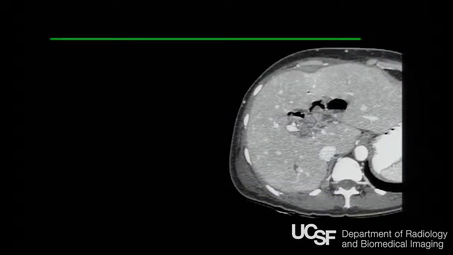For example, when I show this case to various radiologists, they'll say, oh, there looks like there's some pneumobilia, but there's also a mass sitting in the hilum of the liver. But when we look more carefully, we recognize that we see a triangle shape here, a trapezoid shape there, a trapezoid shape there. They're stacked one upon each other.